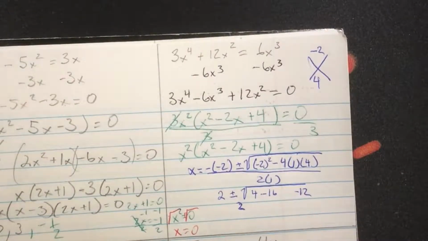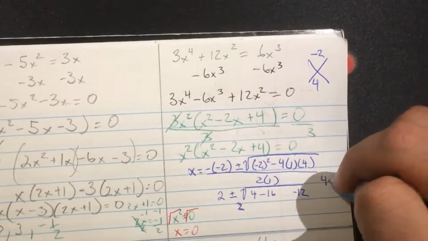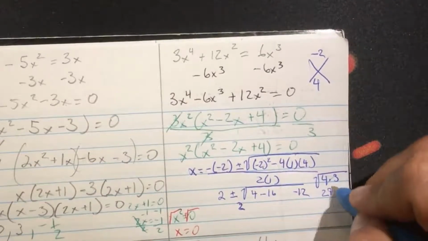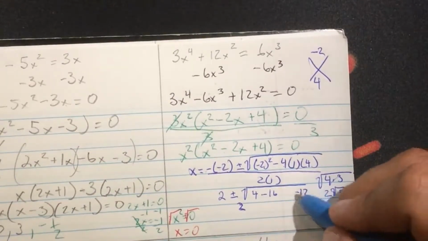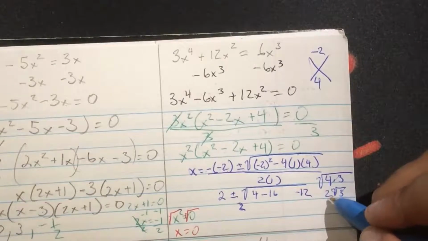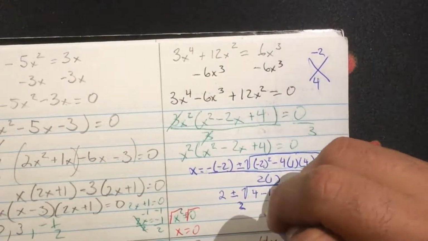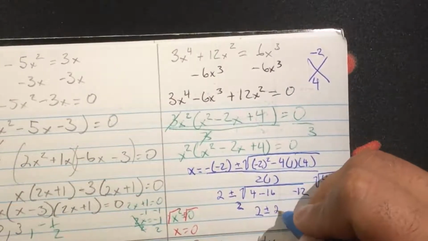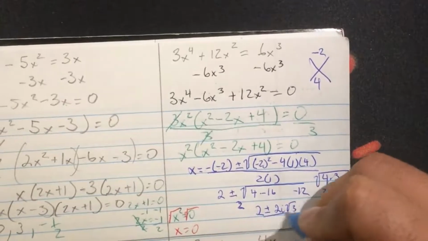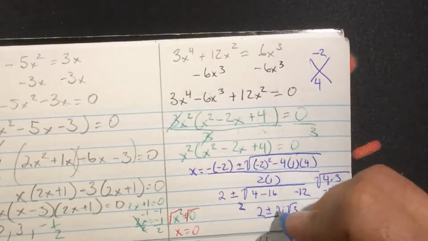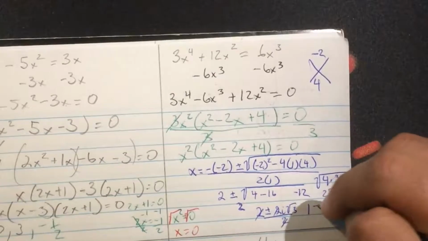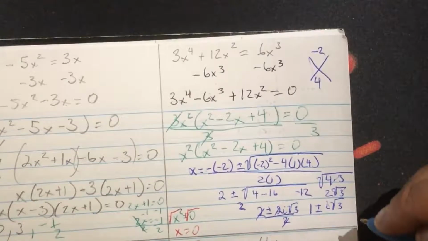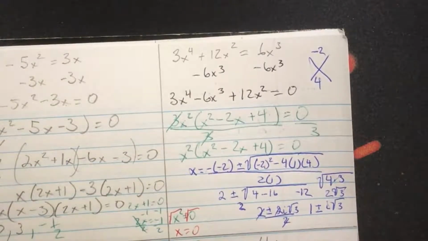Excuse me. And negative 12 can break down as 4 times 3. And this would be 2 root 3. But because we have a negative in there, it's also going to take out an i. So this is actually going to be 2 plus or minus 2i root 3 over 2. You can divide each of these by 2 and get 1 plus or minus i square root 3. And that ends up being our answer.